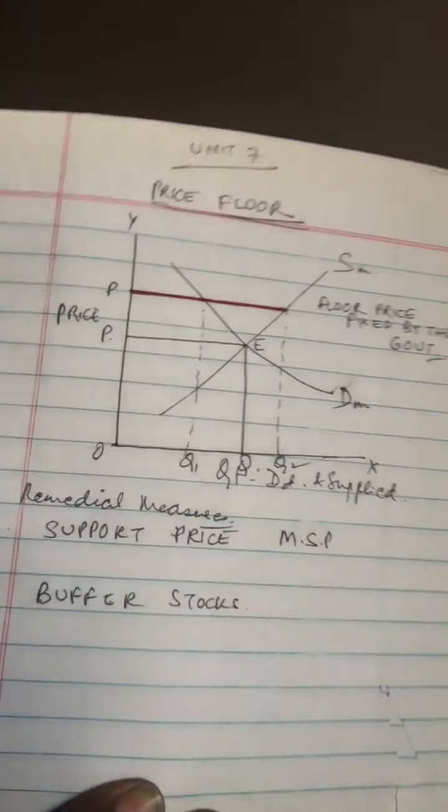So welcome to my class, and we are doing simple applications of the tools of demand and supply, market equilibrium. From there we've taken, and in this it's a government intervention we are talking about. So we've talked about price ceiling, and now we're going to talk about price floor, where the government intervenes for the benefit of the producers. So have a look. We can explain this with the help of a diagram to make it very clear.